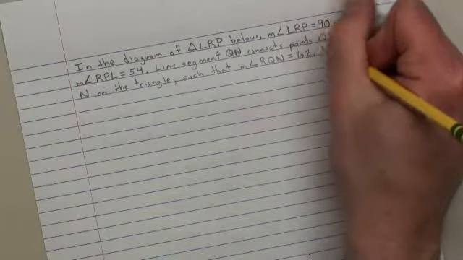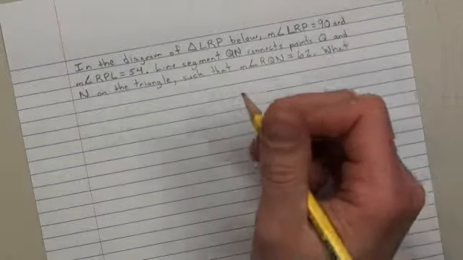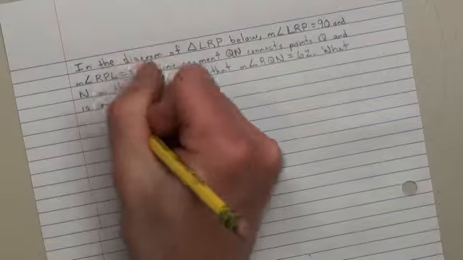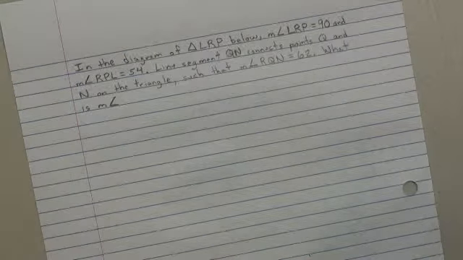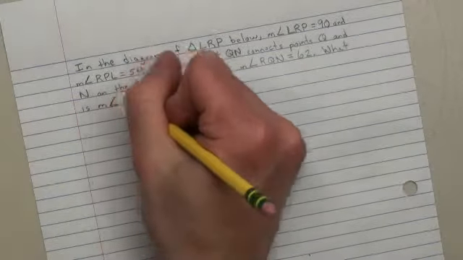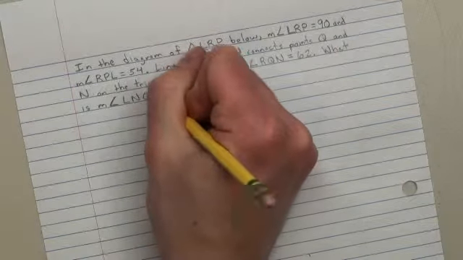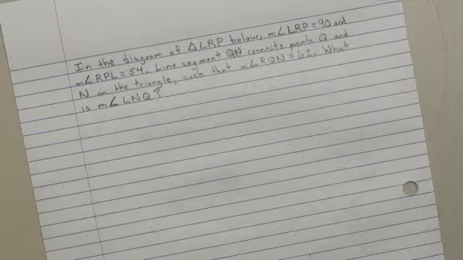So what we want to know is what is the measure of angle LNQ. Alright? And there's no choices, you just have to solve this one straight up. Okay? So, good luck with that one. Do it just like the front. Okay? And let's look at the next problem.